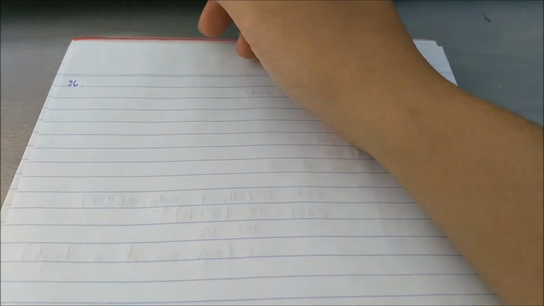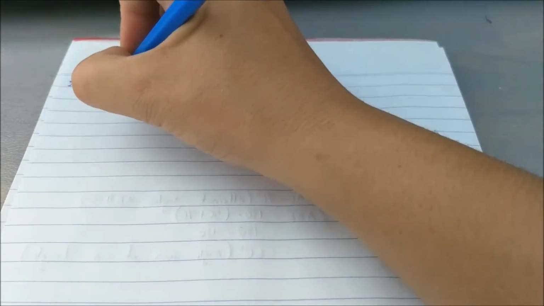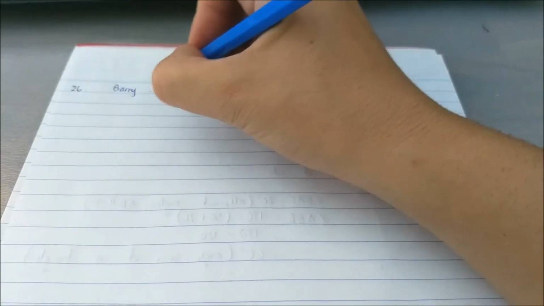Barry's present age is 4 times his son's age. His son's is Barry, and then I'm going to do his son's age is here.